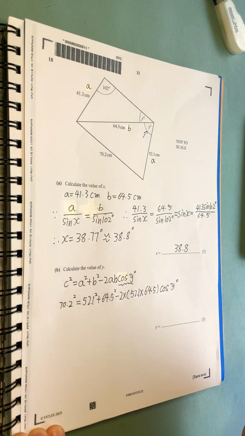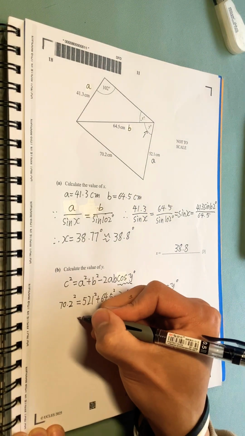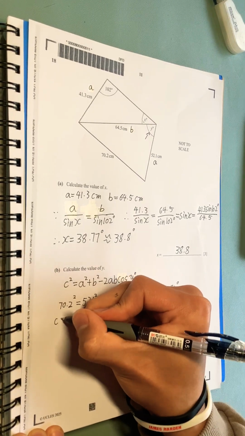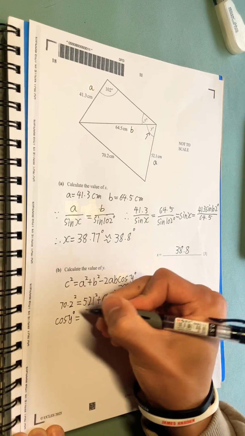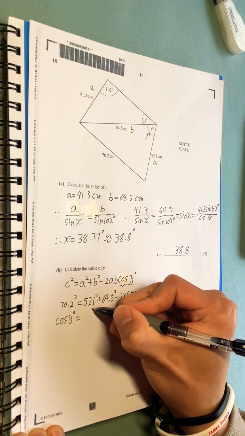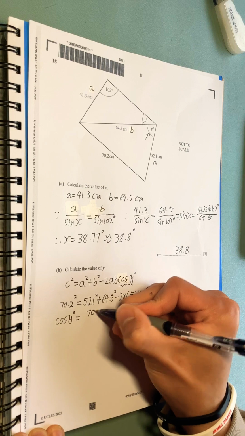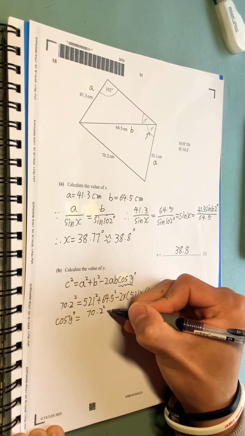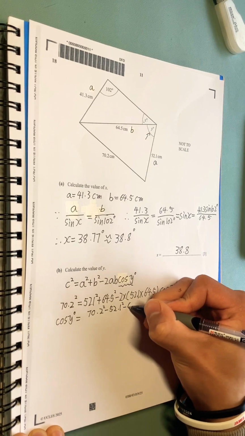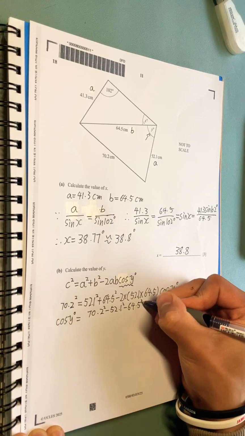Now we just have to rearrange the formula to get cos y by itself. So cos y is equal to 70.2 squared minus 52.1 squared minus 64.5 squared.